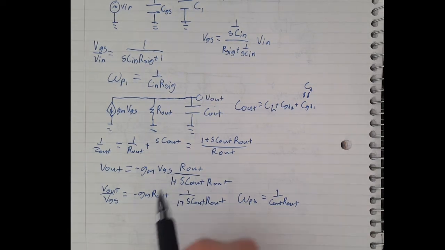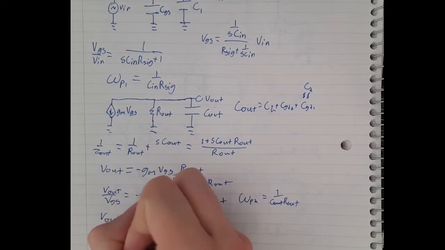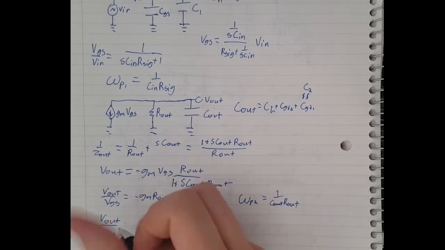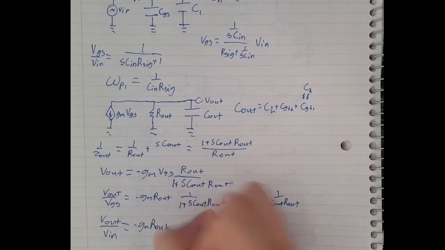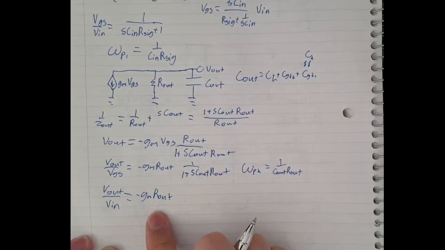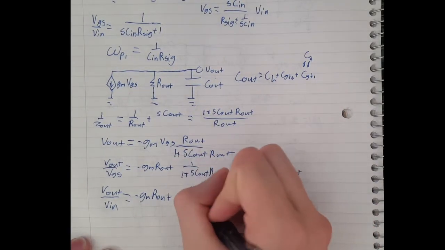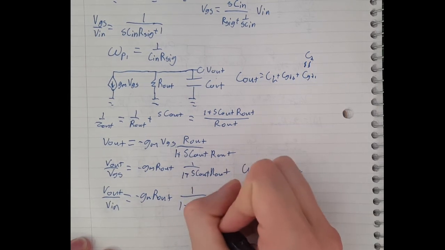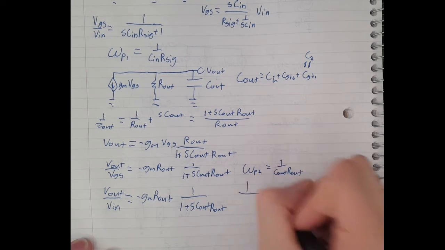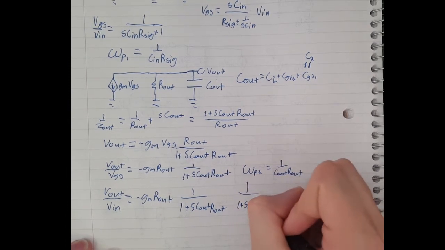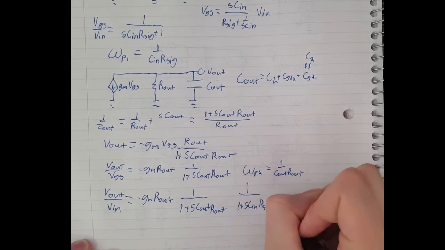If we put this all together to get V out over V in, you'll see we get minus GM R out, which is our low frequency gain, times 1 over 1 plus S C out R out, times 1 over 1 plus S C in R sig.